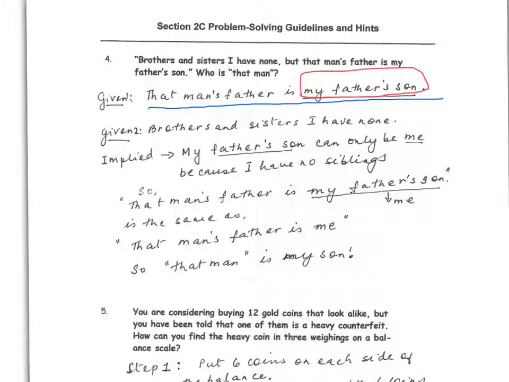We're given one more detail. Brothers and sisters, I have none. So I am the only child. So the question is, who is my father's son? If I do not have any siblings, then my father's son cannot be anyone else but me. Okay, because I am the only child of my father, because that is given to us.